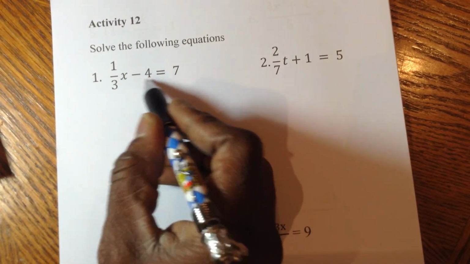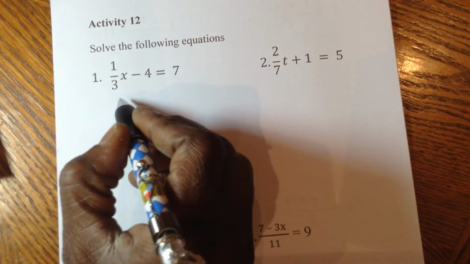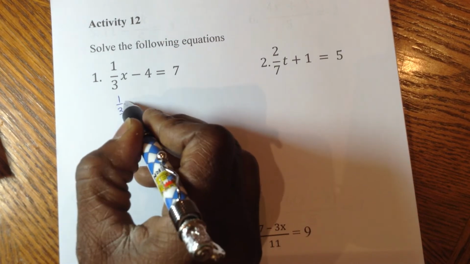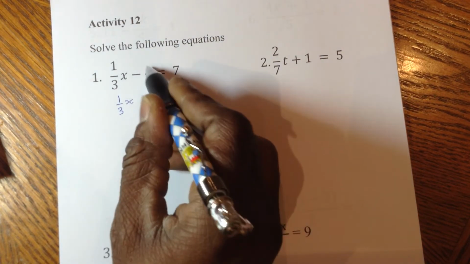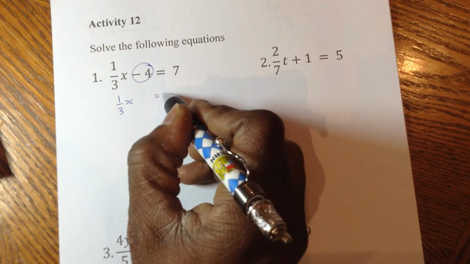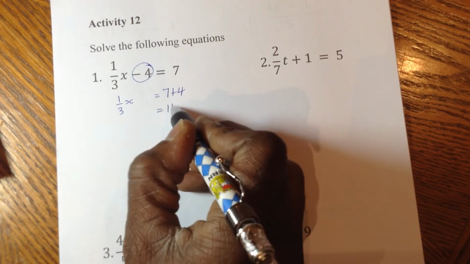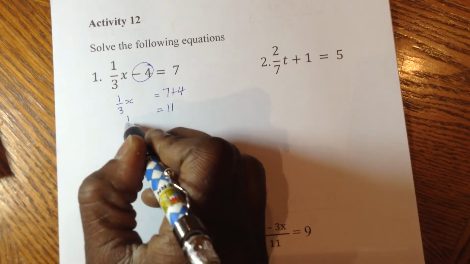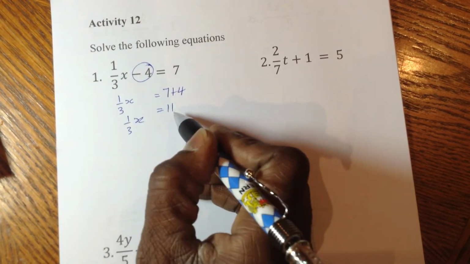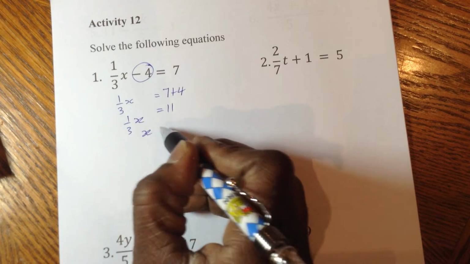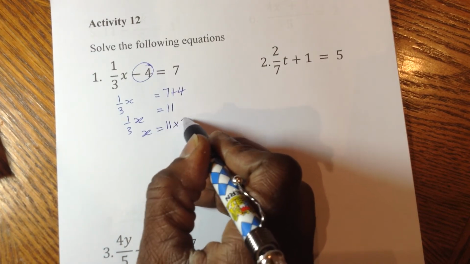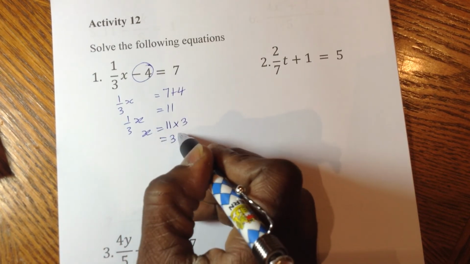So I start by adding 7 to both sides. So I'm going to get my 1/3 x equals, I'm adding 4 to both sides because that's minus 4. 7 add 4 gives me 11. So 1/3 x equals 11. Therefore x will be equal to 11 times 3 to give me 33.